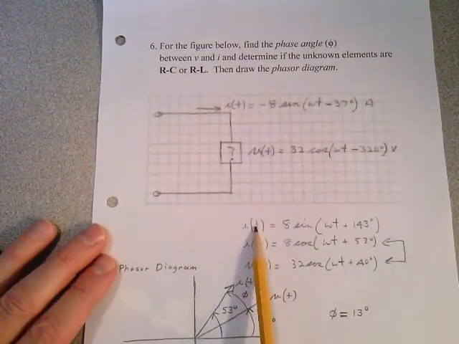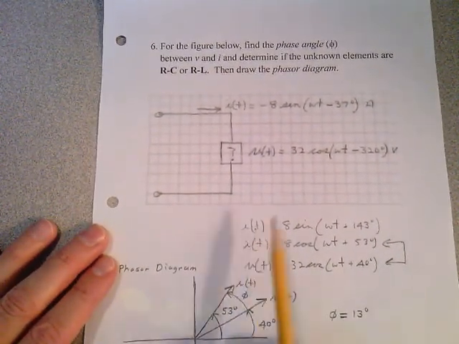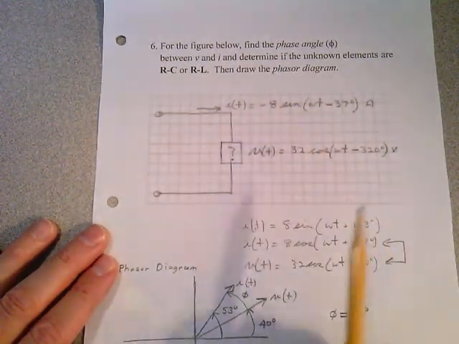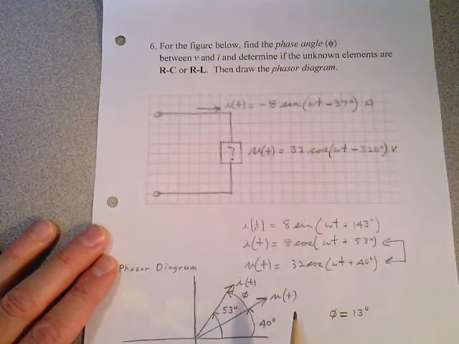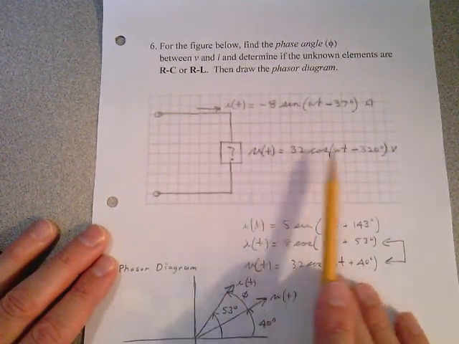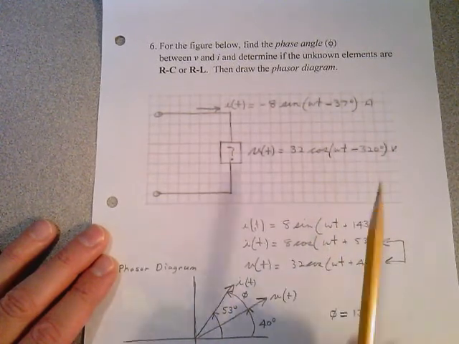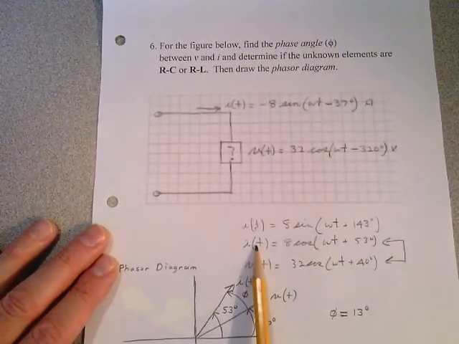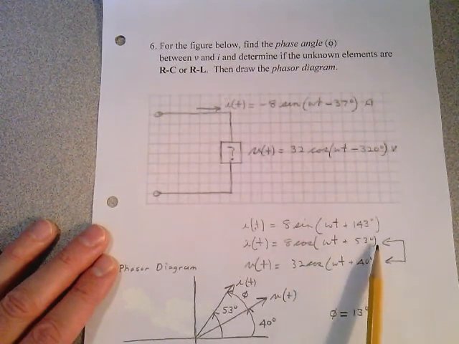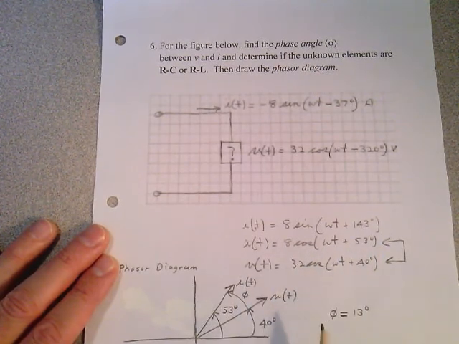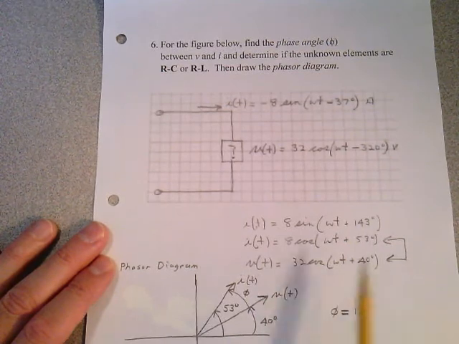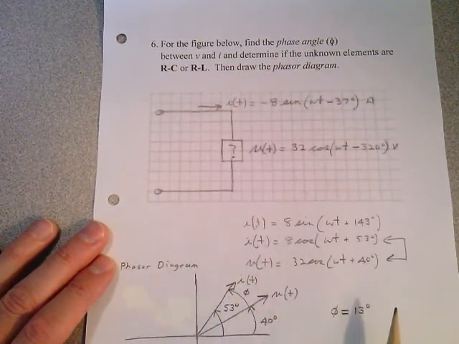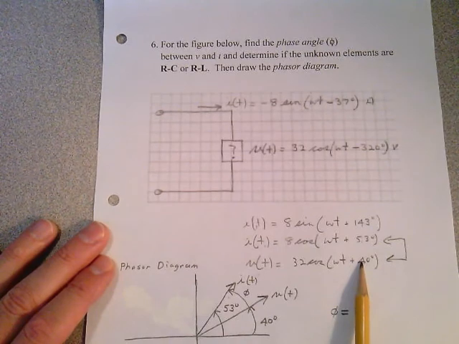What I did was I took the current sinusoid up here and converted it to cosine. And then I rewrote this voltage in terms of a positive cosine wave. Here's my current cosine equation. Here's my voltage cosine equation. I did a phasor diagram. I put the current at 53 degrees positive. I put the voltage at plus 40 degrees positive.